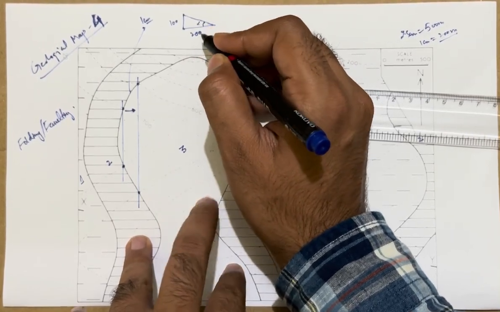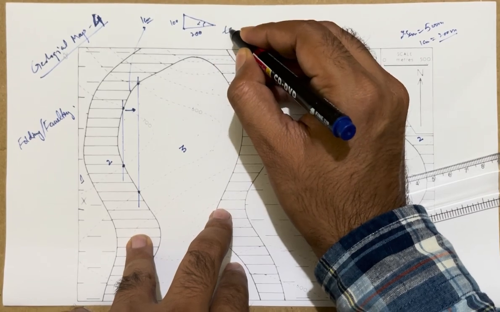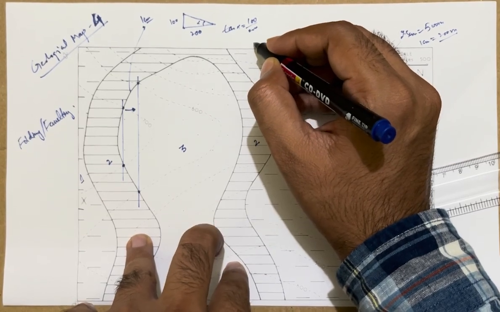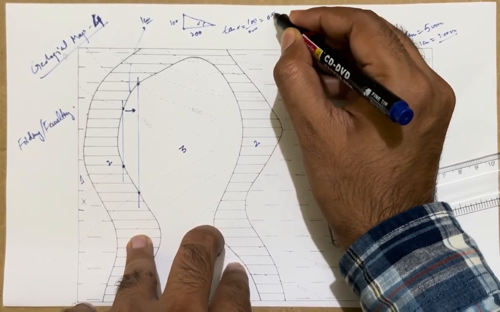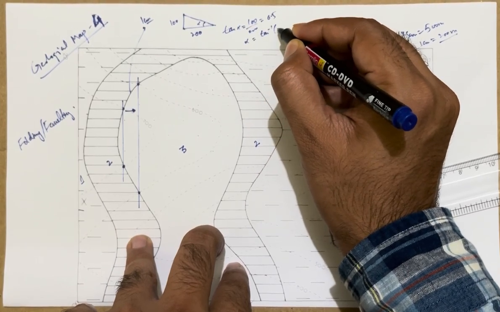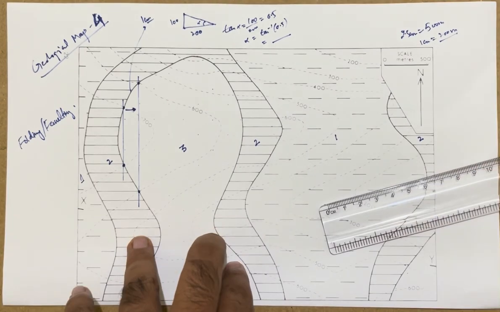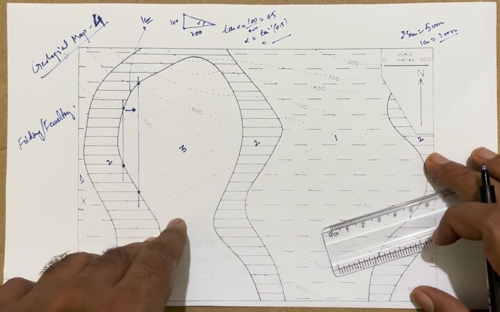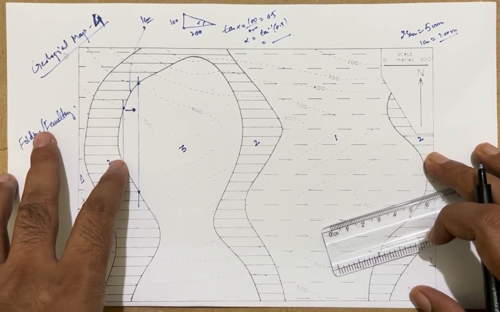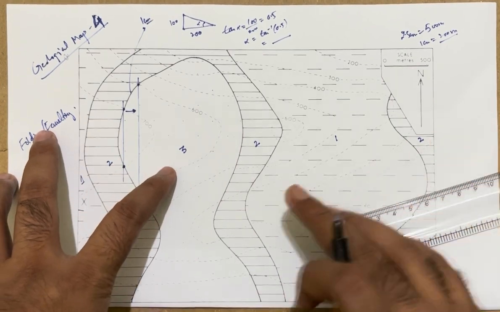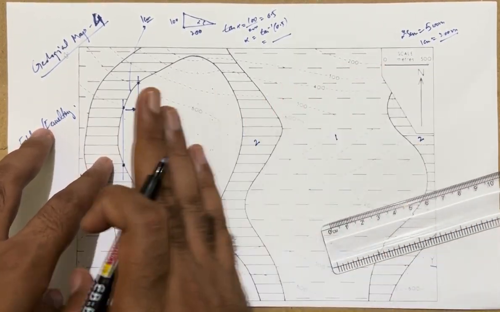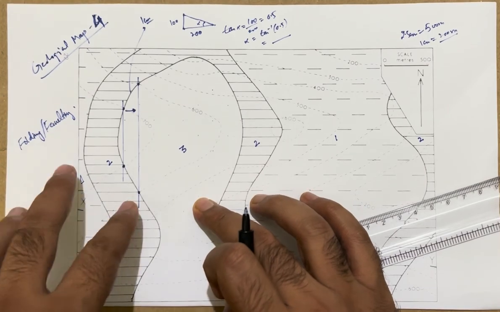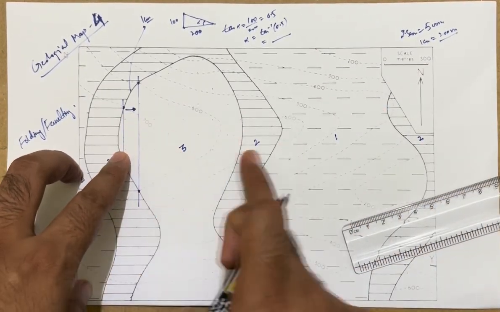Suppose this is our alpha dip. To calculate alpha, tan alpha is equal to 100 by 200, so it is 0.5. Alpha is equal to tan inverse 0.5, so you can calculate this. In this way we can calculate the dip. I know that this strata is dipping like this. If this is our north, this strata is dipping toward east.